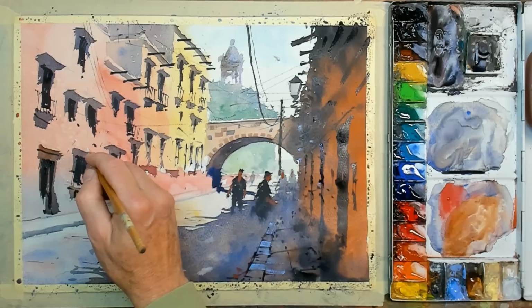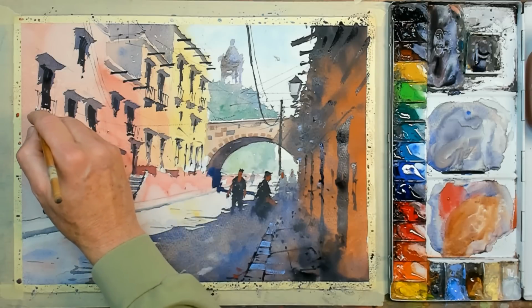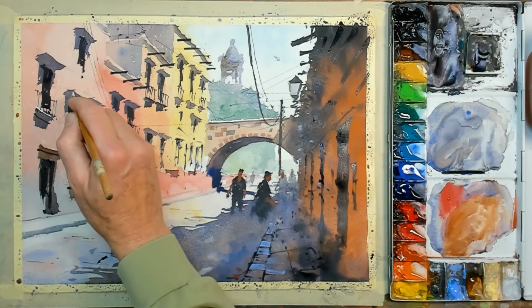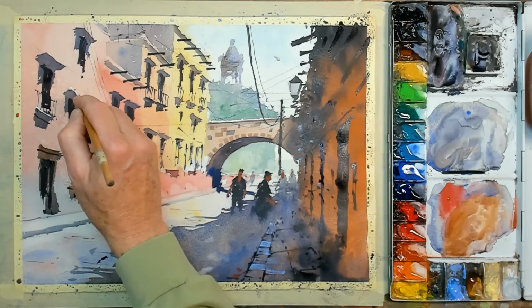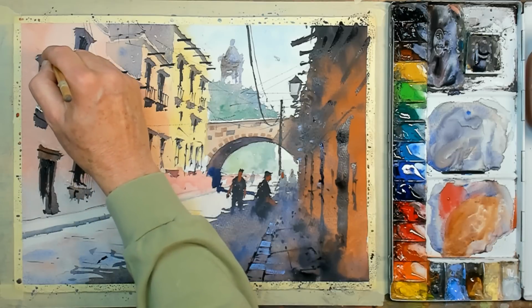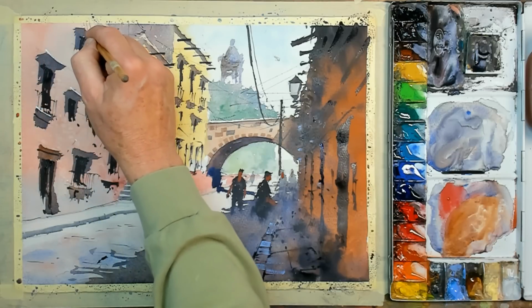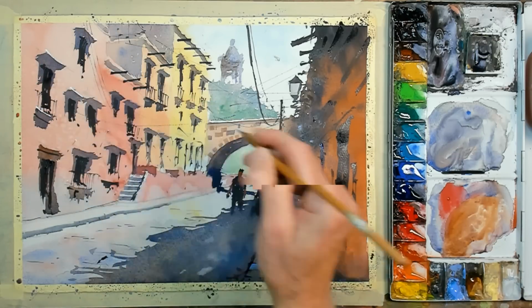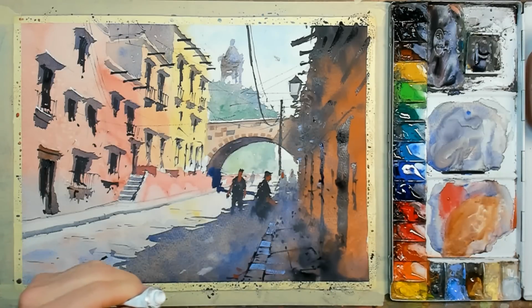And maybe there's some of these tops here that got a little bit of light on them.